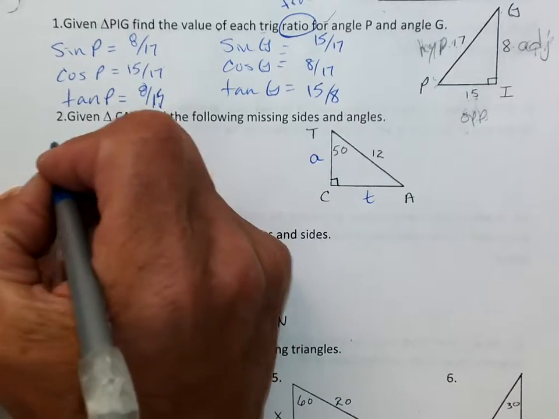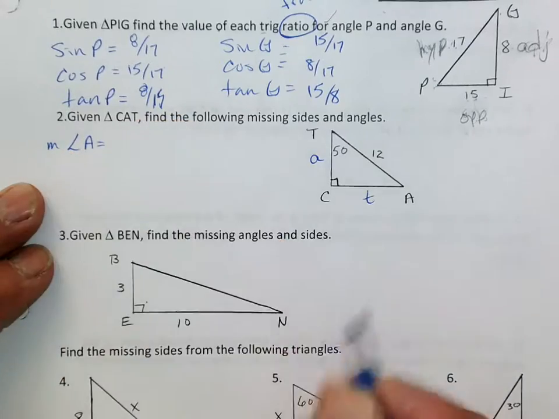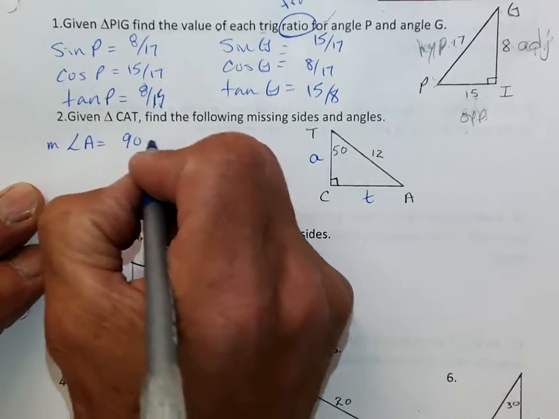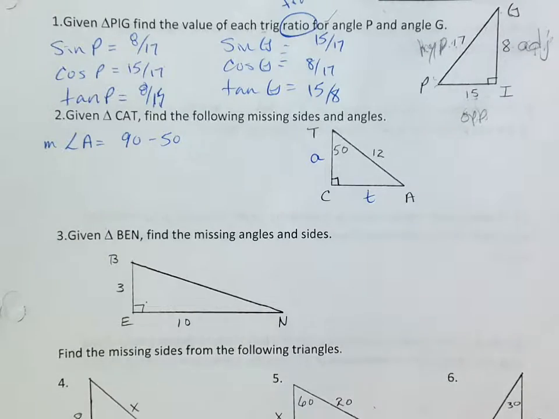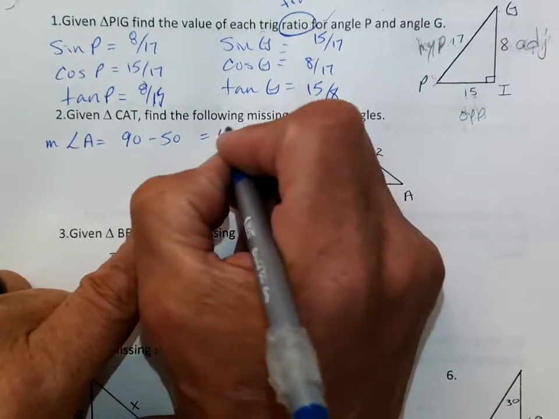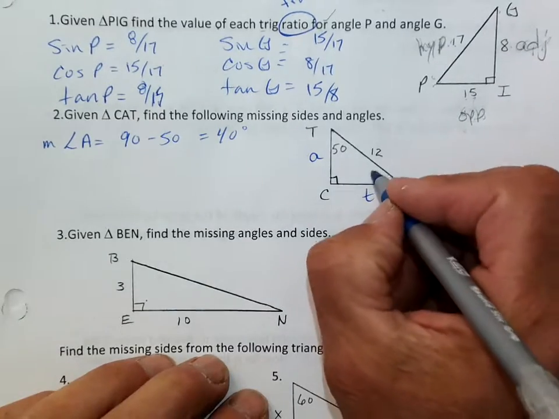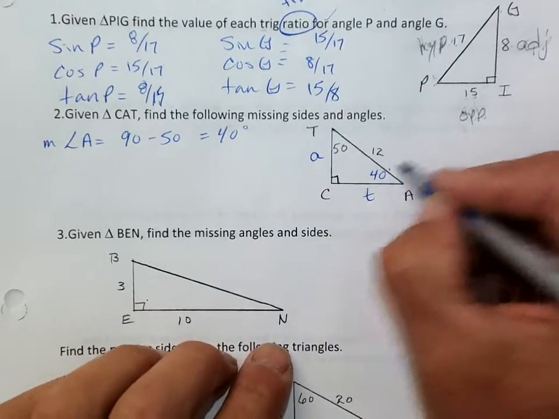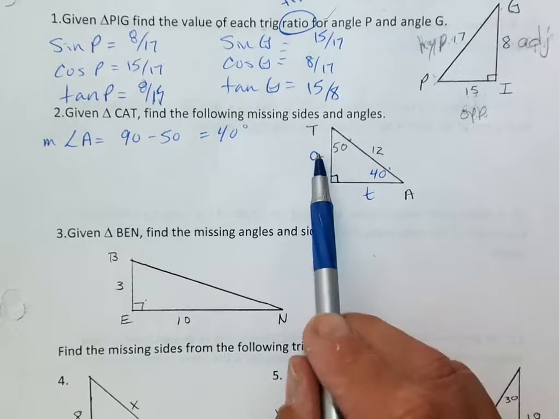So the measure of angle A is simply going to be 90 minus 50, because the two angles are complementary. So 90 minus 50 is 40 degrees. That's easy. And I'll put my 40 into my triangle just because then I have more that I can work with.